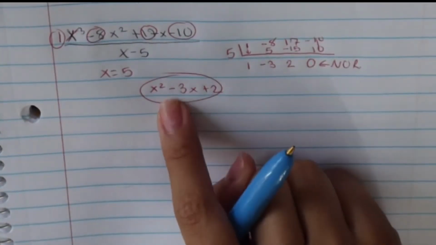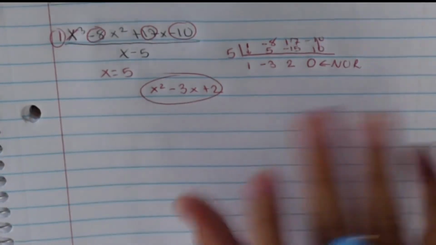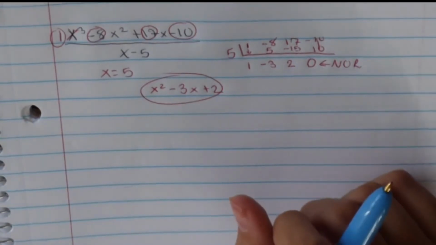If you're unsure if this is correct, you can go ahead and do long division if that's easier. Personally, for me, I find long division easier. Don't know why, but it just is. So we're going to move on to our third and final question. Alright, let's get to our final question.